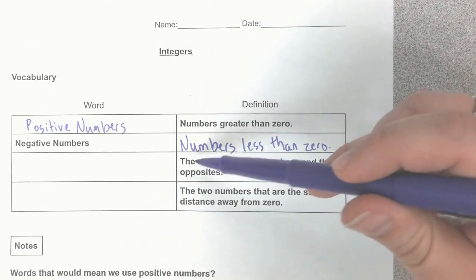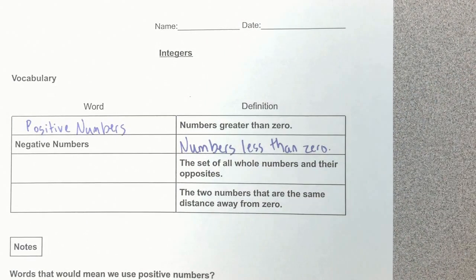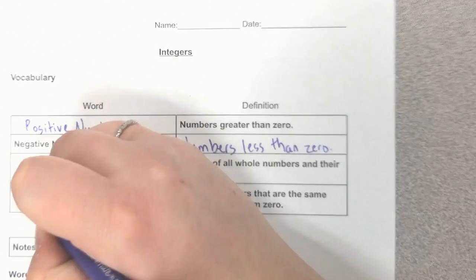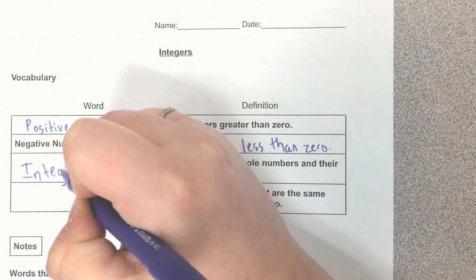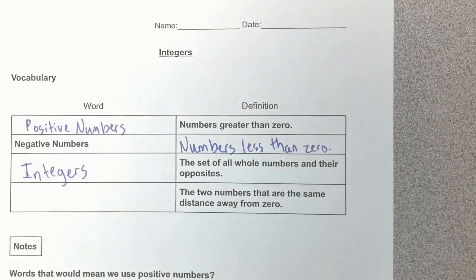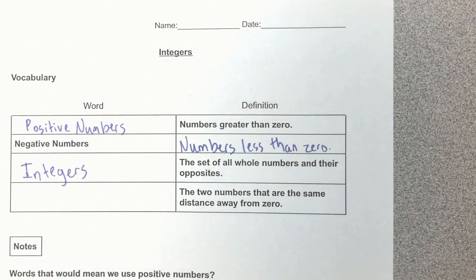When I have the set of all whole numbers and their opposites, so all whole numbers are numbers that are not fractions, they're not decimals, they're just like solid numbers. Those are called integers. So an integer is any positive or negative whole number.